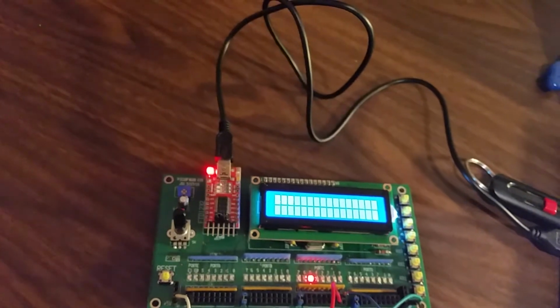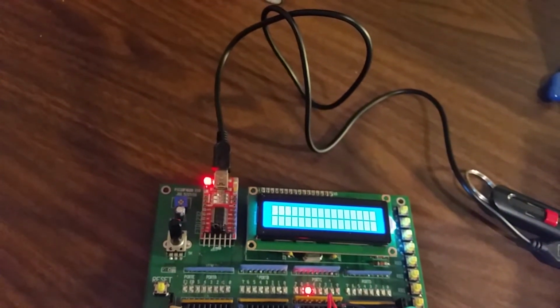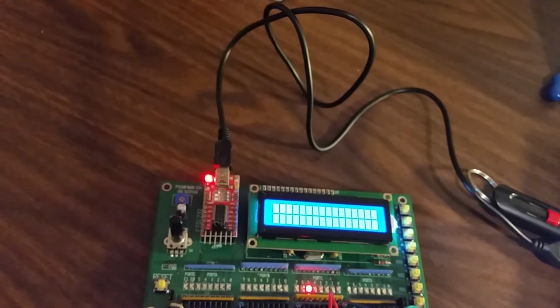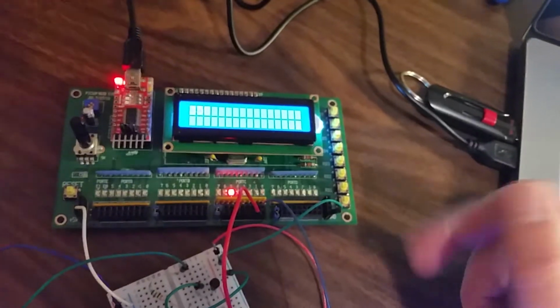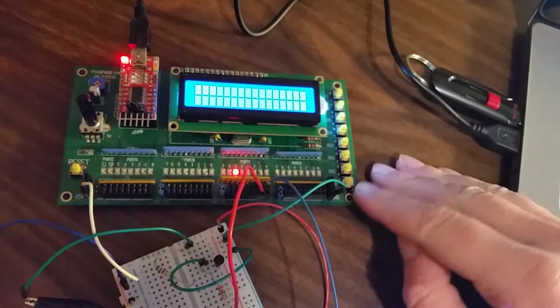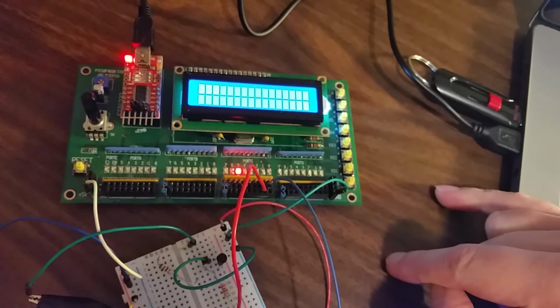The duration of the speaker beeps is set by timer 0, and timer 0 is accurate to 20 milliseconds. So the duration of those speaker beeps is 20 milliseconds. So one beep is 20 milliseconds times 10 times.